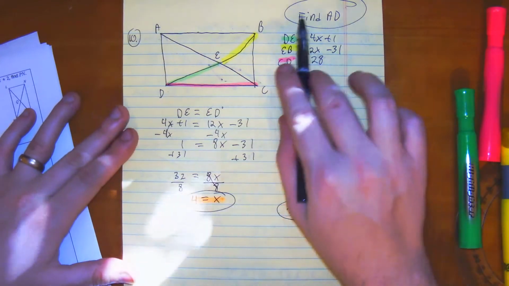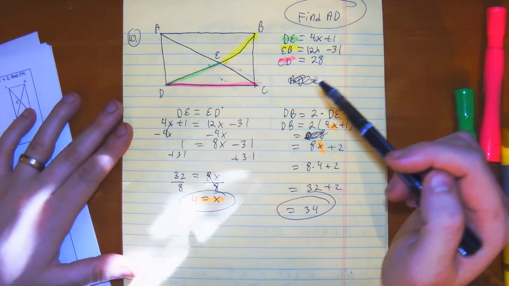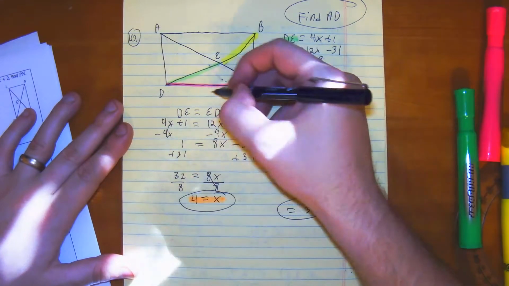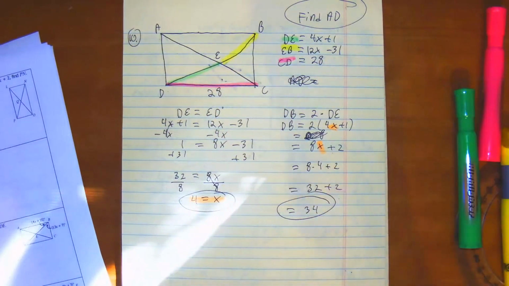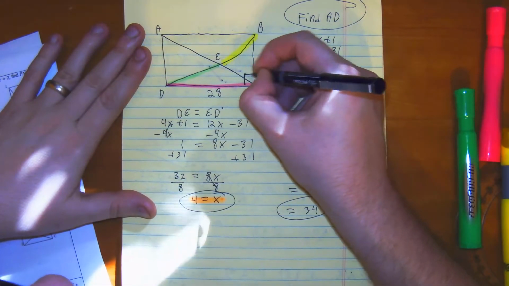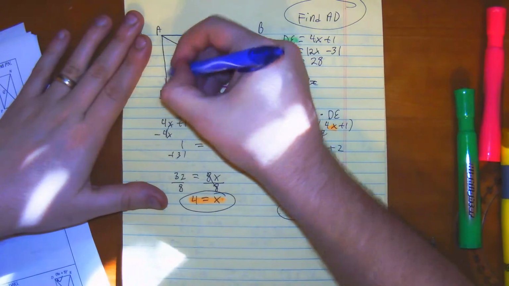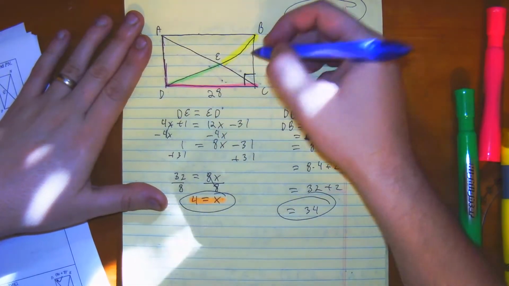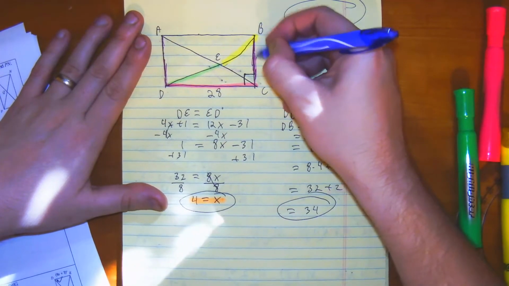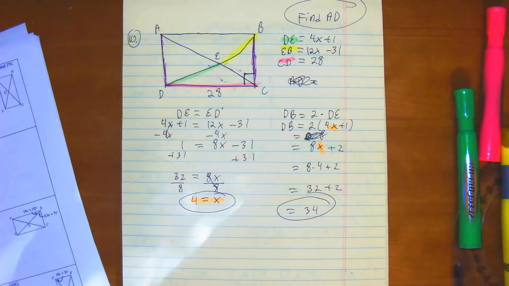So now we want to find the value of AD. We know the full length is going to be 34, and this is 28, based off the information given, and we want to find the value of AD. Right here, AD is the same as this information right here. So we're going to use this right triangle since it is congruent.